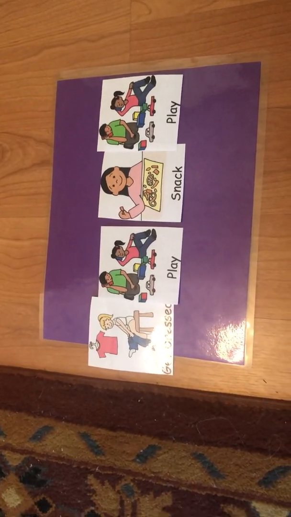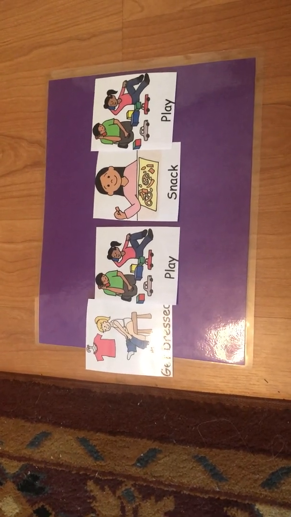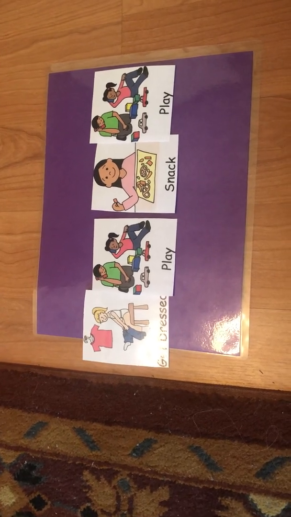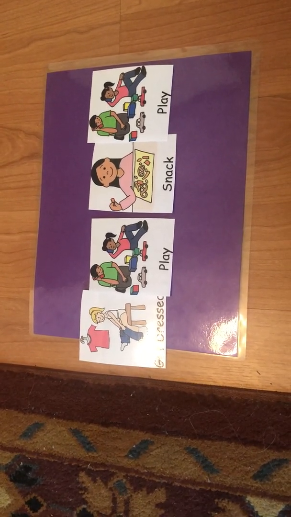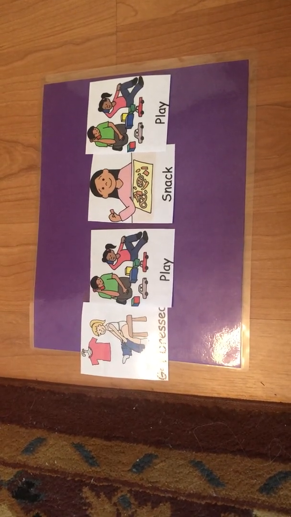Before you begin using your visual schedule, I would show it to your child and let them know that you have the schedule and where you're going to put it, and make sure that it's accessible to them. It may be new for your children because they might not use one at home and are only used to using it at school.